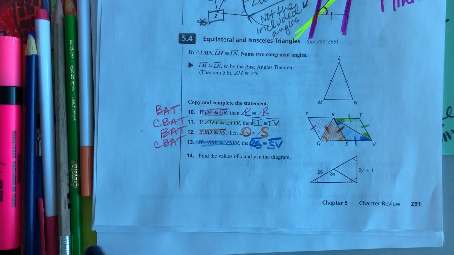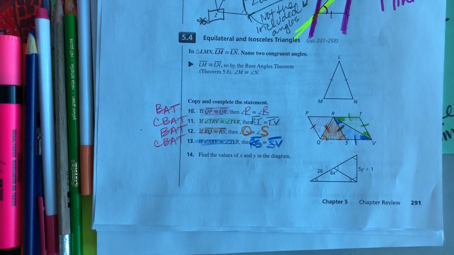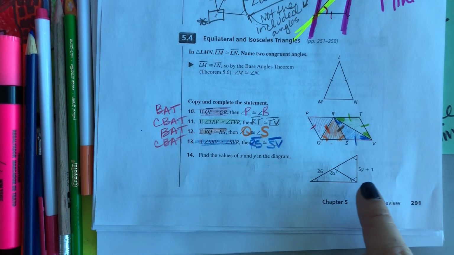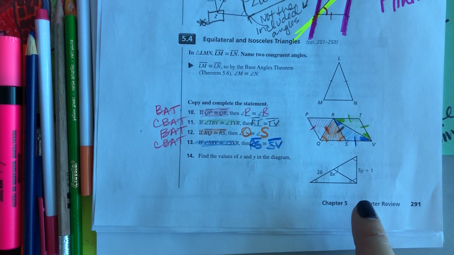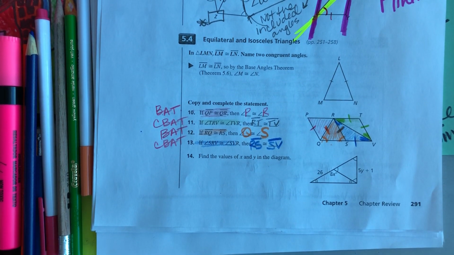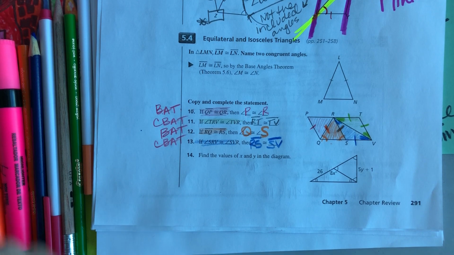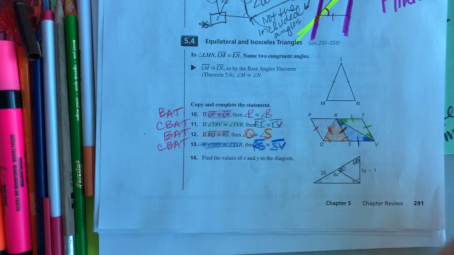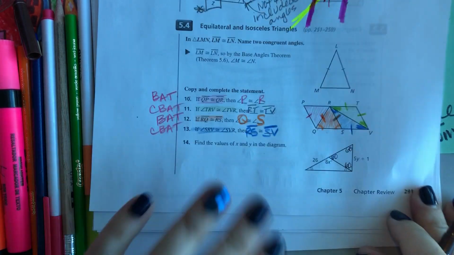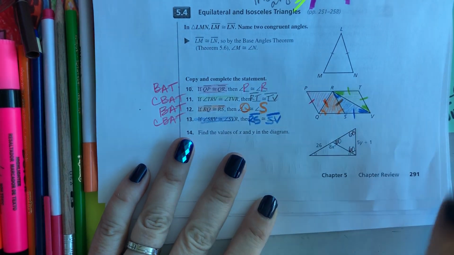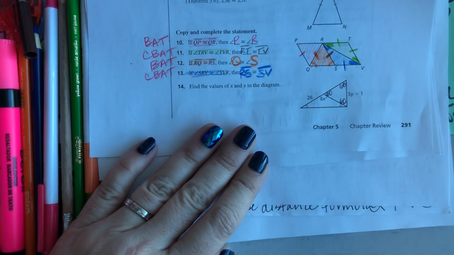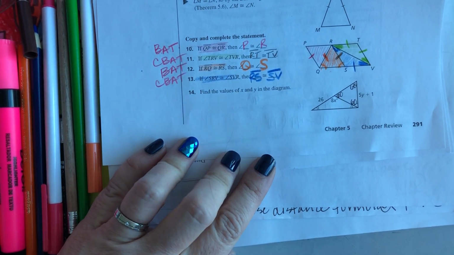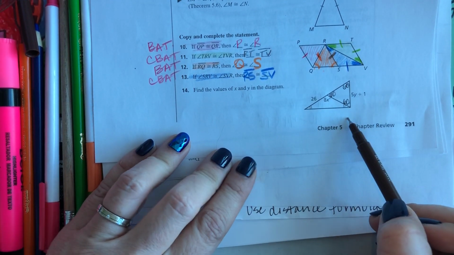Now, last but not least for today is number 14. Couple things going on in here. I see on the right-hand side that I've got markings for an equiangular triangle. So that tells me that the angles inside of this triangle on the right in number 14 are all 60 degrees. Down here on this last one, let me zoom in for class. So that tells me that all these angles are 60 degrees.